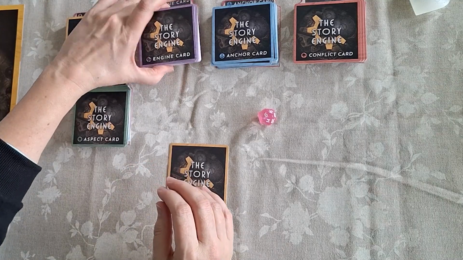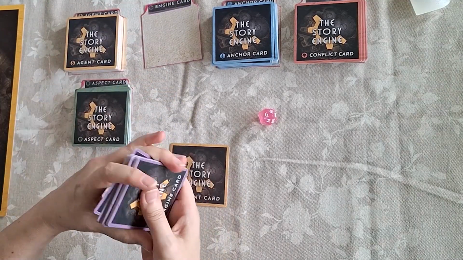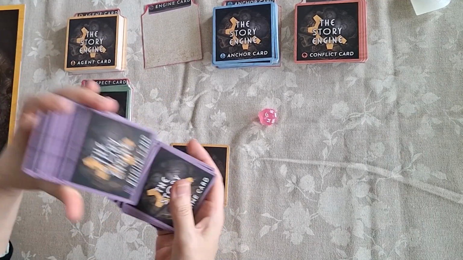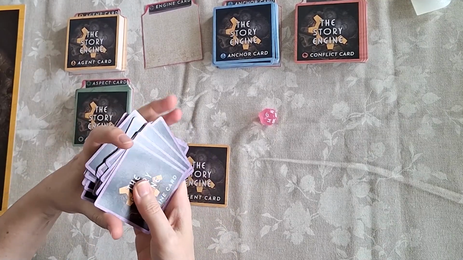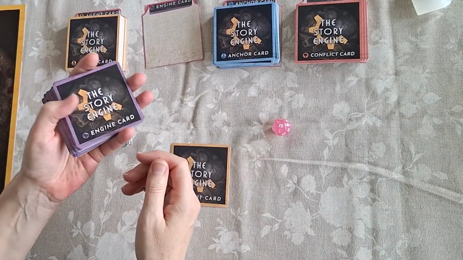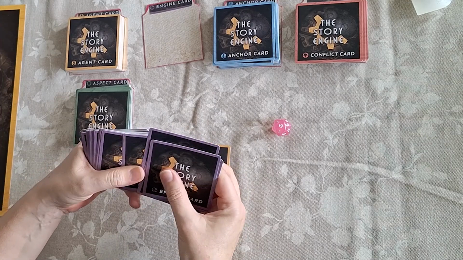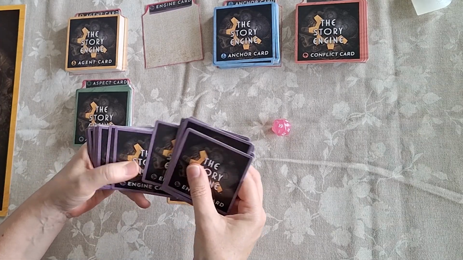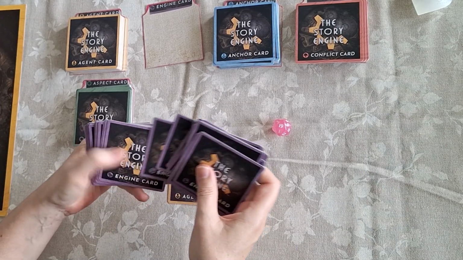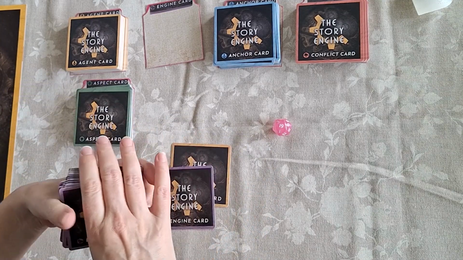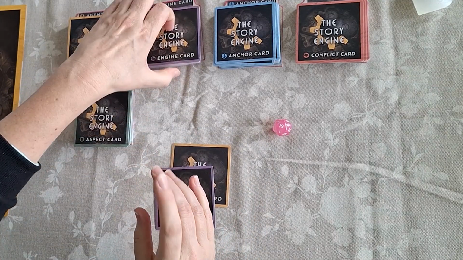Then we have the engine card. I'll give it a shuffle. We roll the die again, and count through to 19. Okay, so that's what I do.